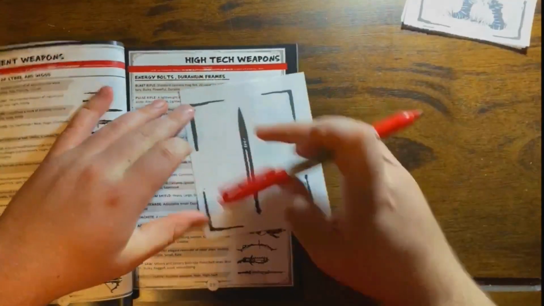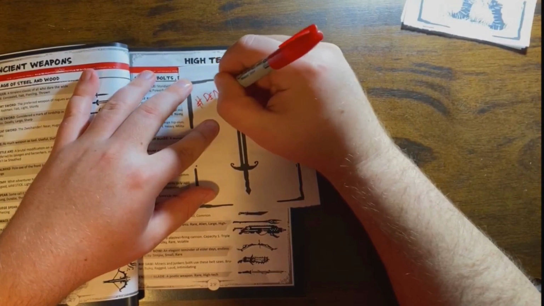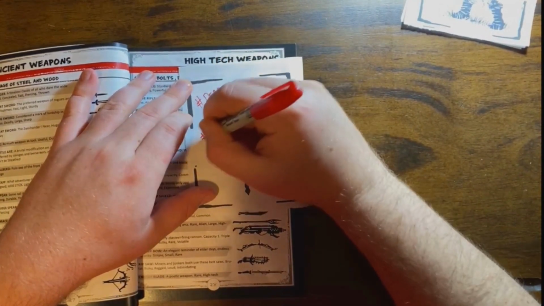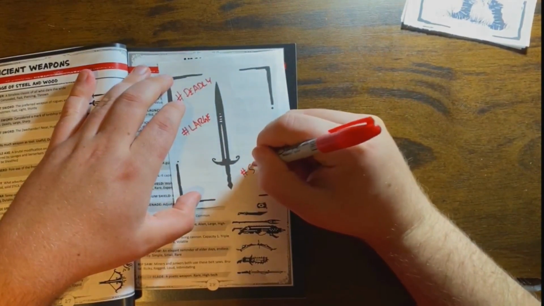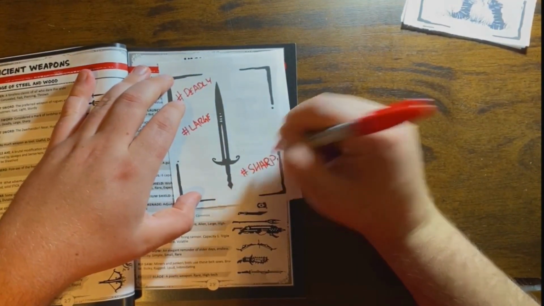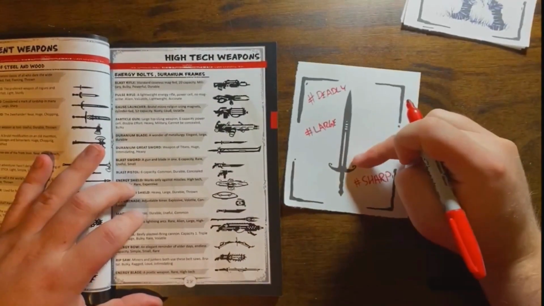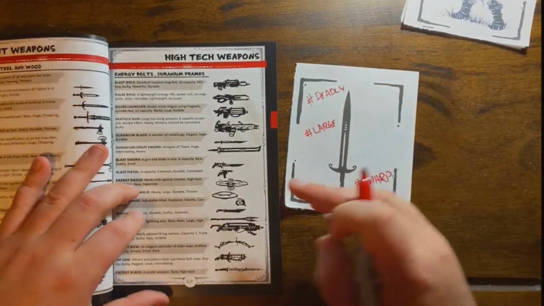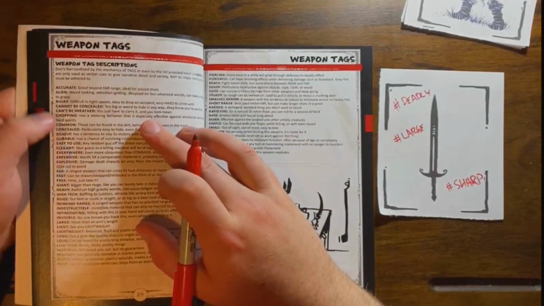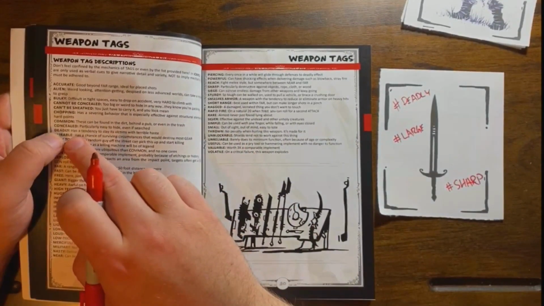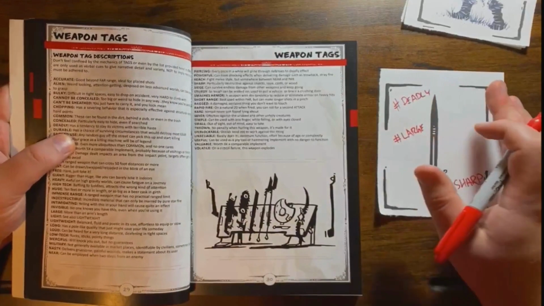to my card. And so we'll say deadly, large, and sharp. Okay. So I've now tagged this sword with 3 keywords: deadly, large, and sharp. And if I look at the next page, I've got some descriptions of what that actually means. The first one is deadly. Has a tendency to slay its victims with terrible haste. That's it. That's the whole description.